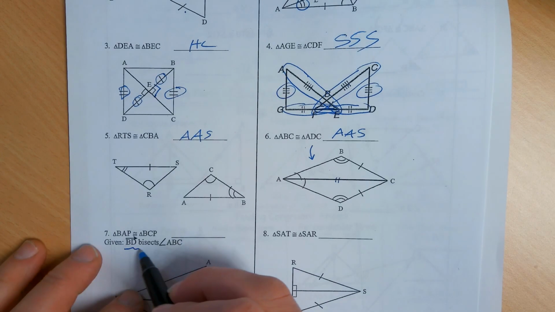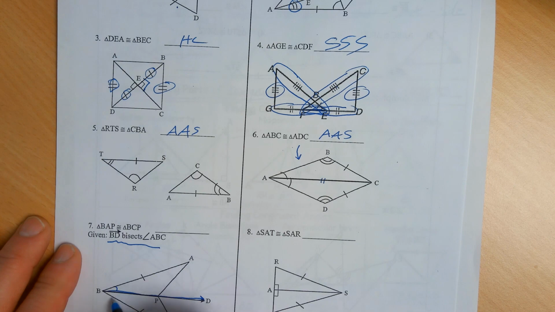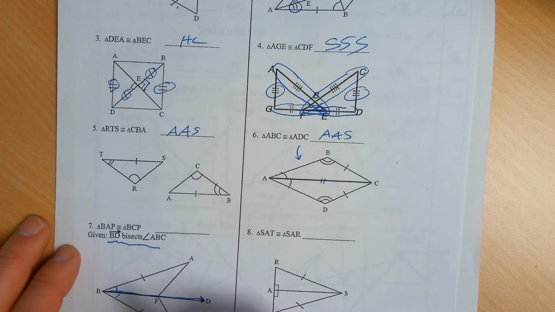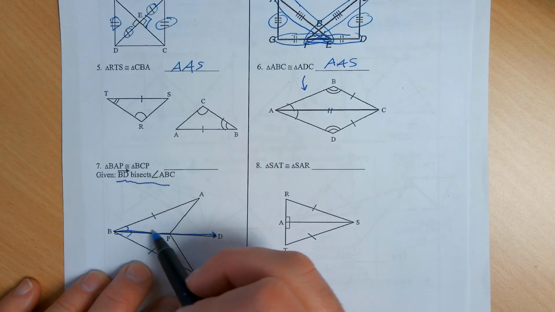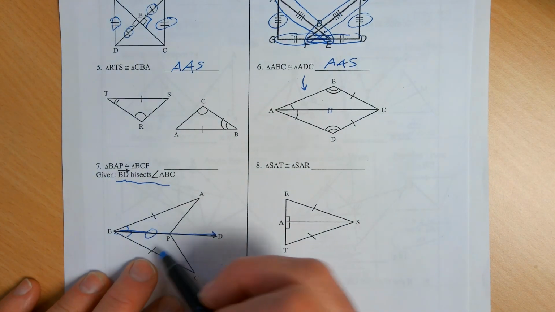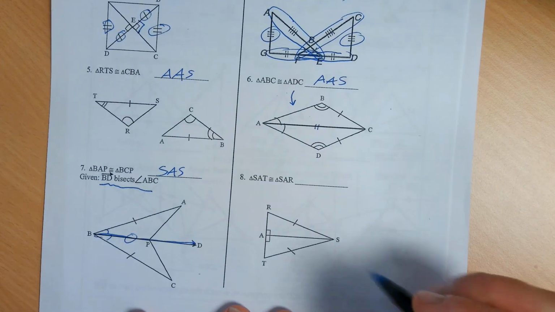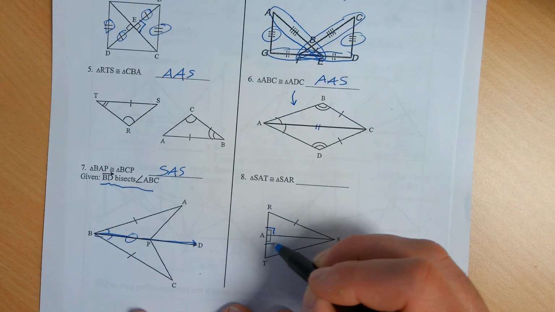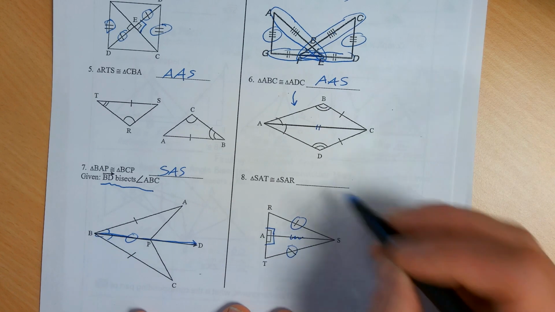This one has an extra piece of information that this BD ray bisects this angle, making 2 equal smaller angles, splitting it into 2 equal angles. So the shared side, split angles, side. Nineties, hypotenuses, and a shared leg. So we got a hypotenuse leg.